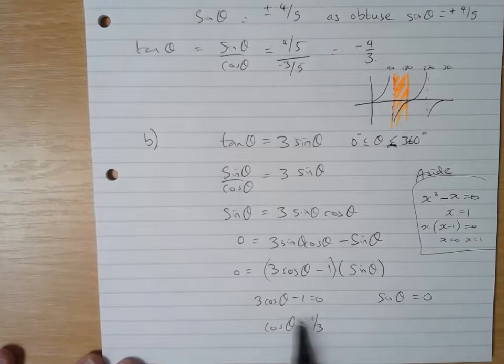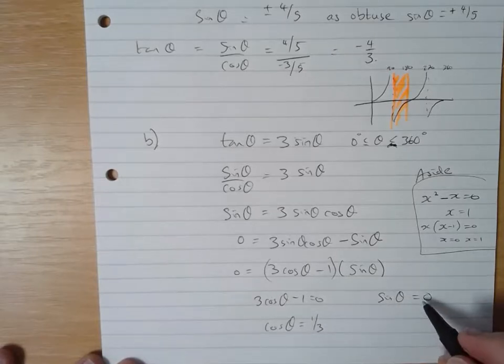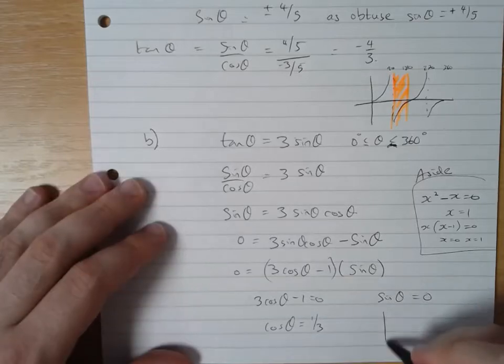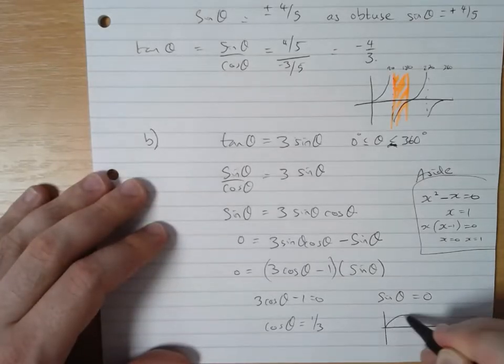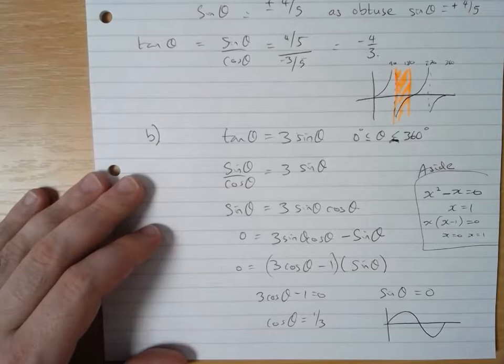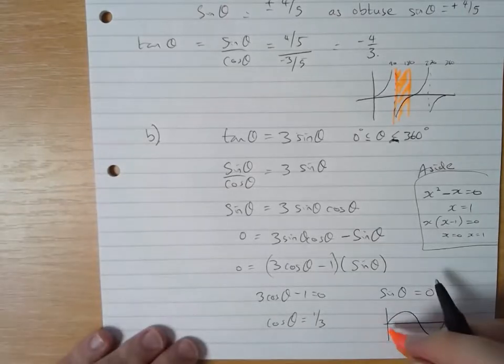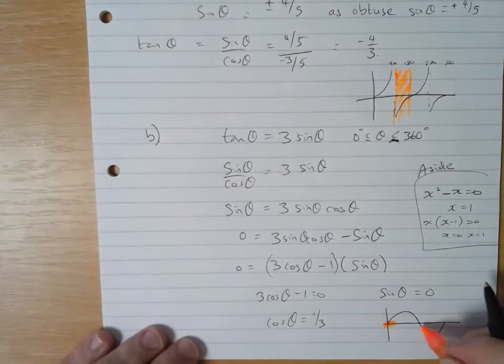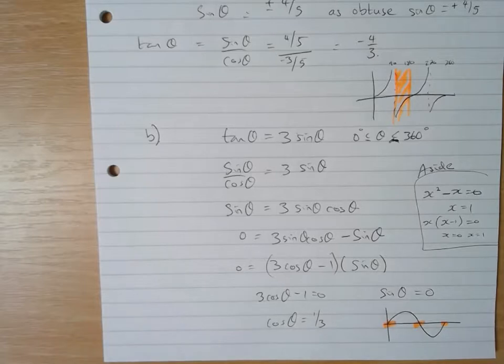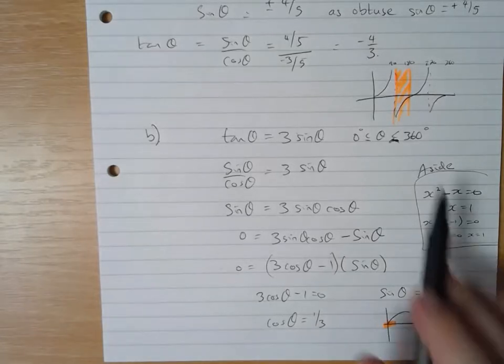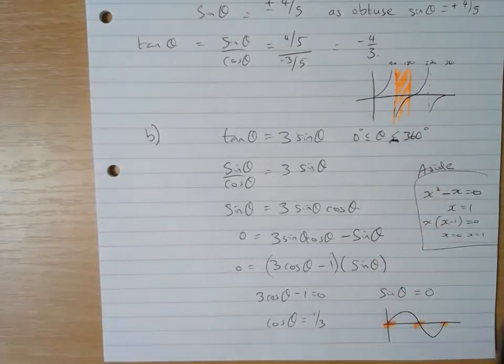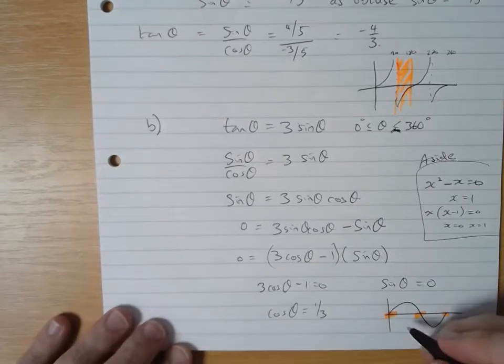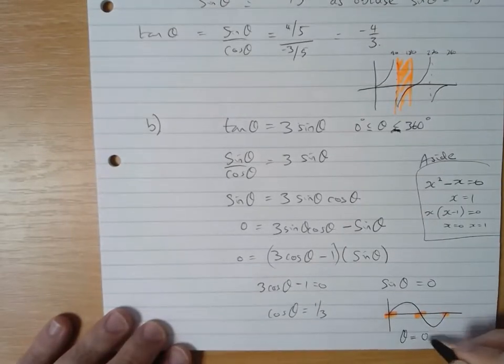When we get down to here, we've got some solutions that need to be done. Sine theta equals 0, if I draw myself a sine wave, we can see we've got a 0 here, and here, and here. But this 0 here is actually outside of our range because there's no equals for the 360. So here we have theta is 0 and 180.